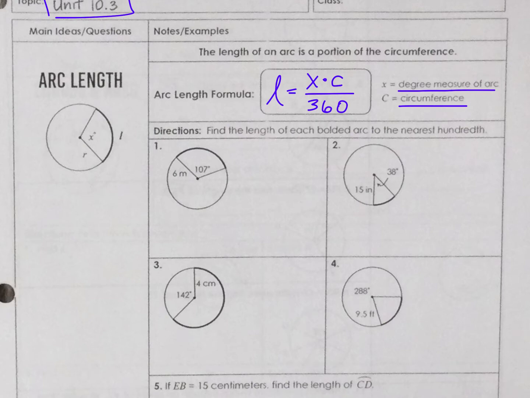So the formula for circumference is 2 pi r. In this first circle, 6 is our r. So 2 times pi times 6. I use 2 pi and then the 6. So the circumference for this one is going to be 12 pi.